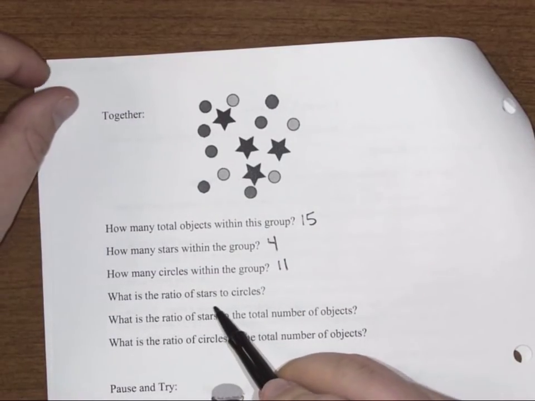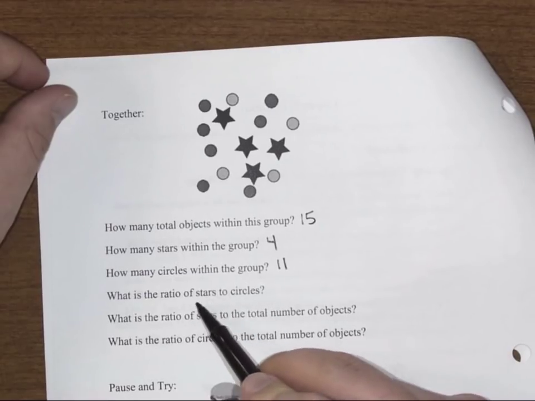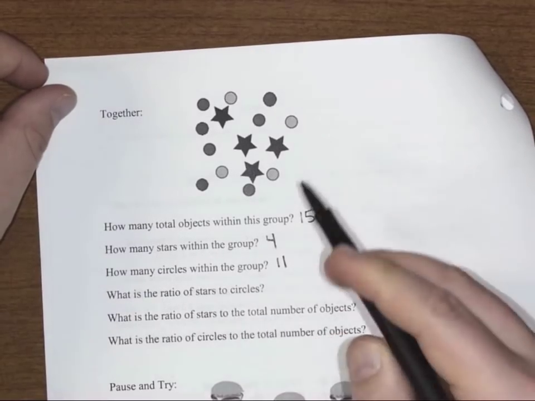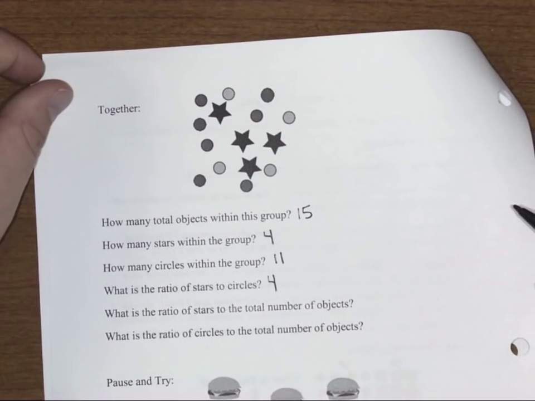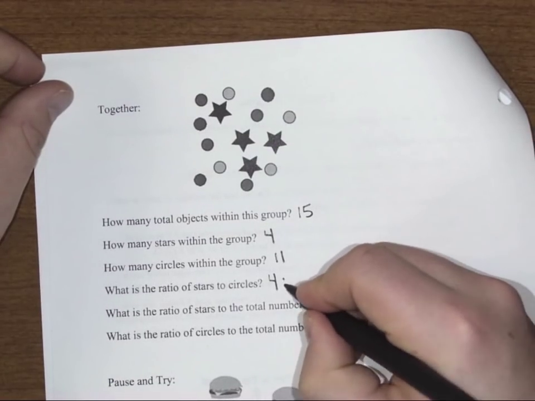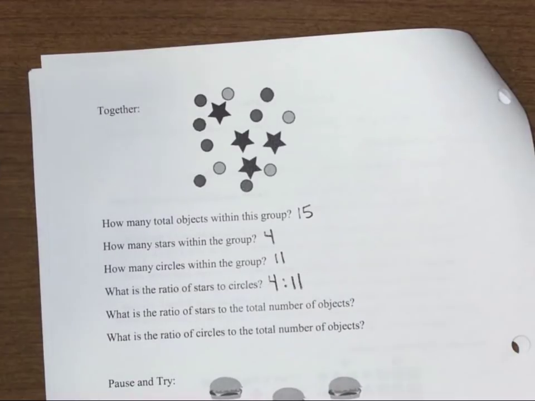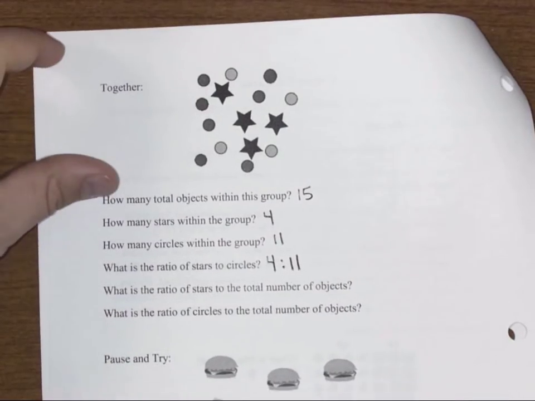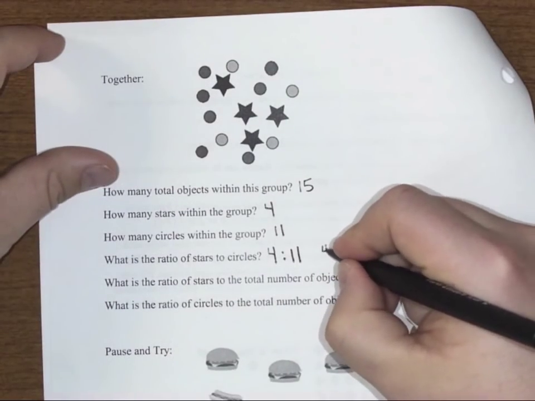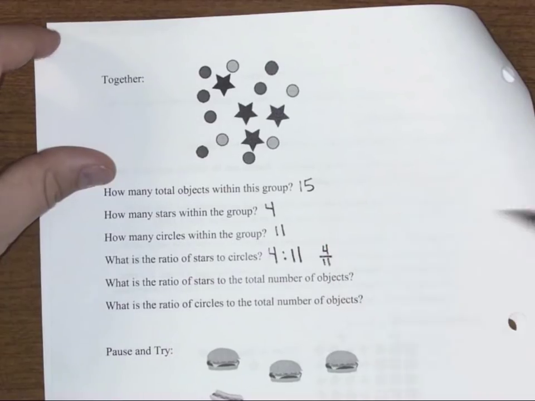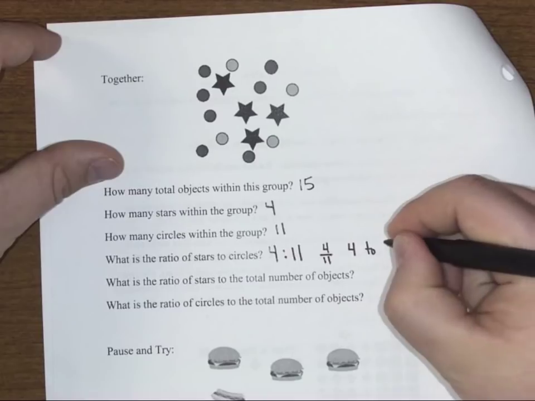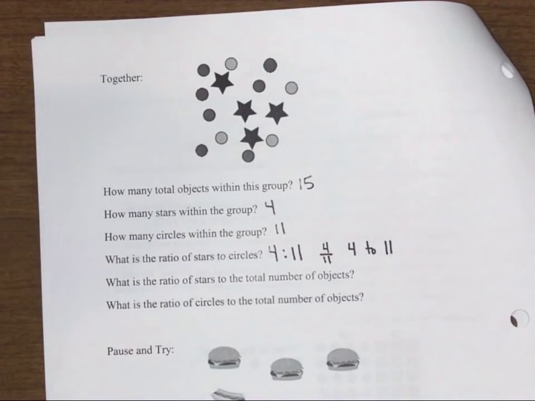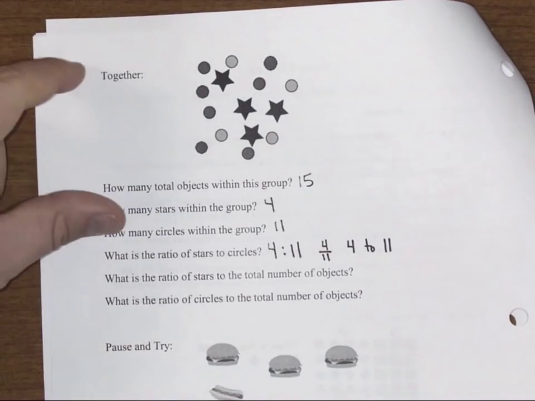So what is the ratio of stars to circles? So first we need the number of stars. There are 4 stars. Second, how many circles? 11 circles. Now remember, you can write that ratio as a fraction also, as 4 over 11, or you could write it as 4 to 11. Those are the 3 different ways that we could write a ratio.